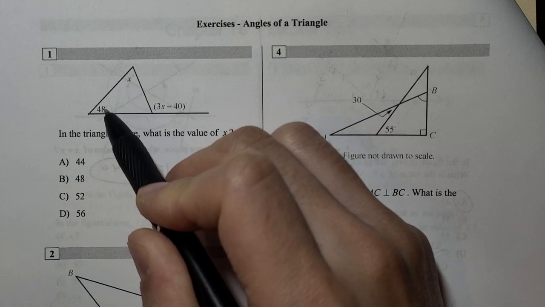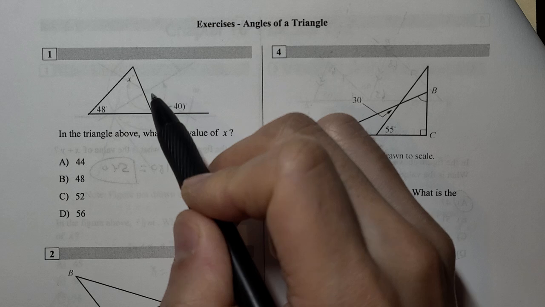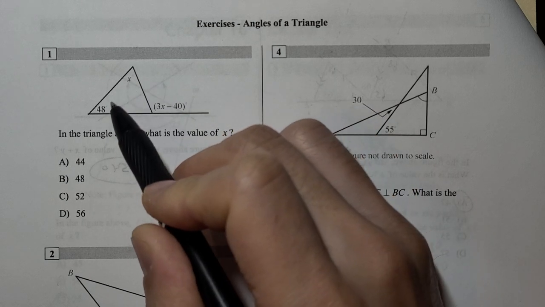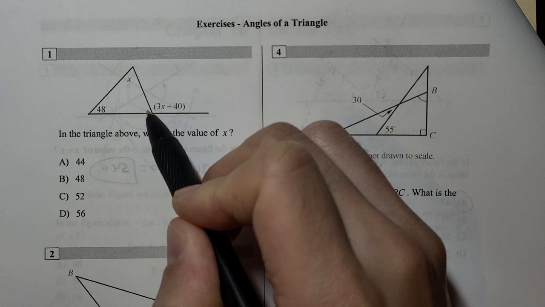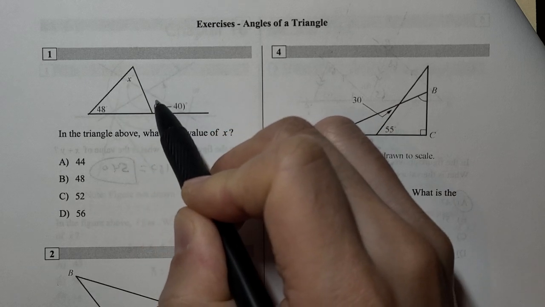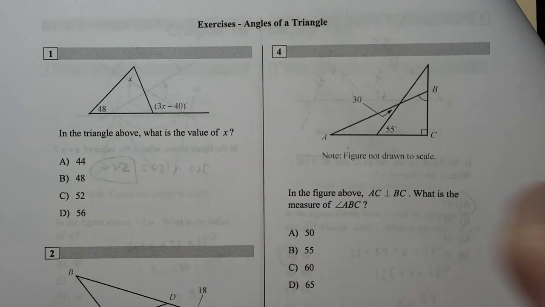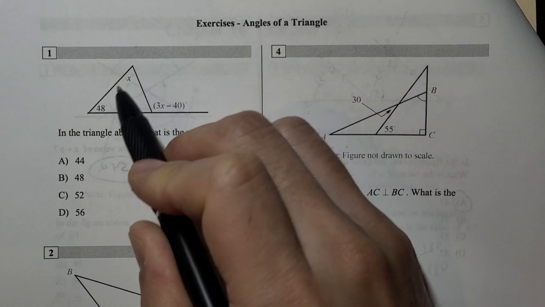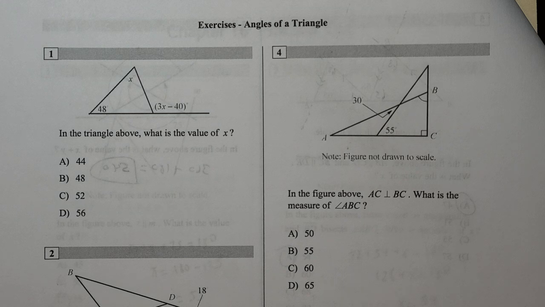Therefore, hopefully you can put the pieces of the puzzle together now. This guy has to sum up to those two, because these three sum up to 180. I'll even help you out one more time. These three sum up to 180. This guy is 180 minus this guy. So therefore, if you do the math out, this guy is equal to this plus this. That's the exterior angle theorem.